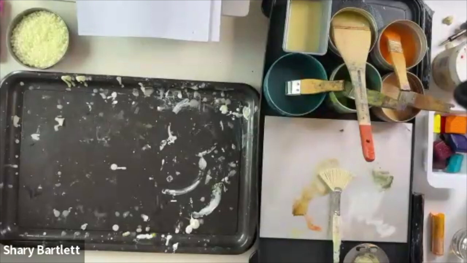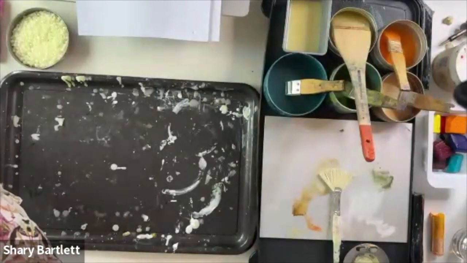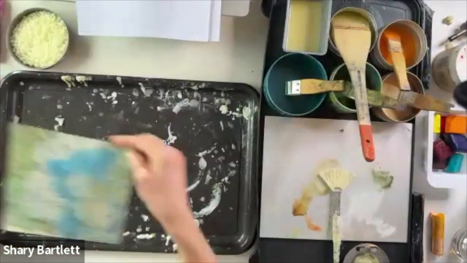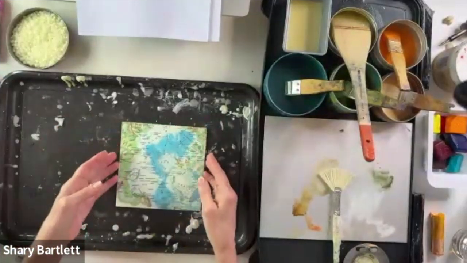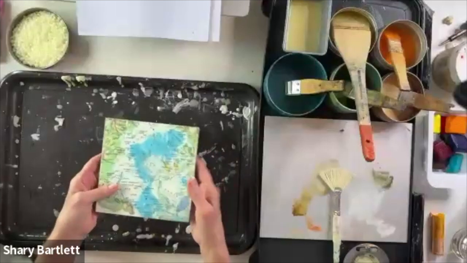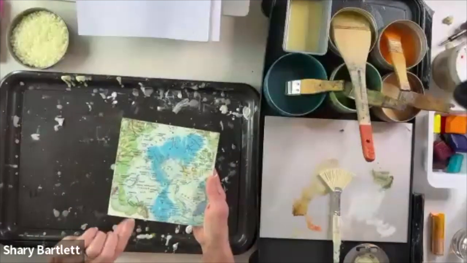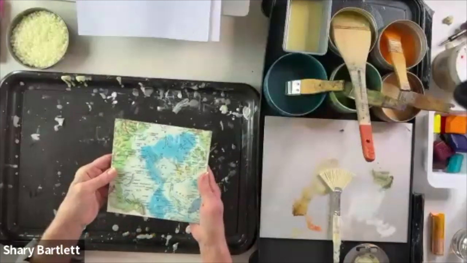Some artists don't like YES paste and feel that it comes up, but I actually like it because it's easier to reposition. I find, sometimes if you put a piece of paper down on a board, it sticks really quickly, especially with a gel medium. So I like the YES paste for that.